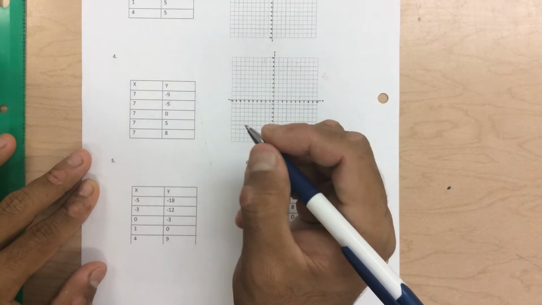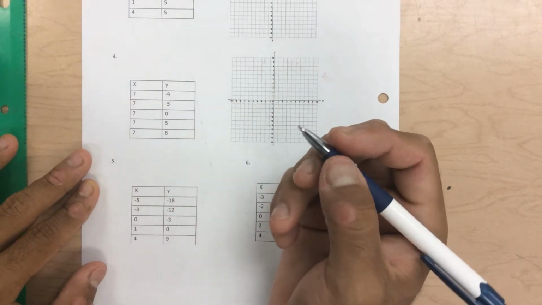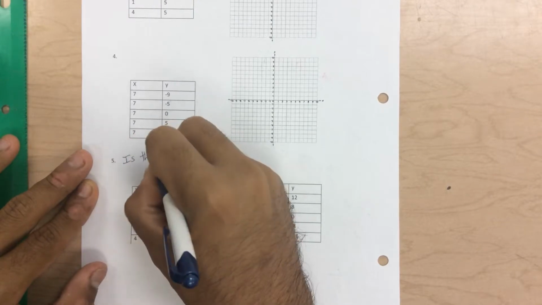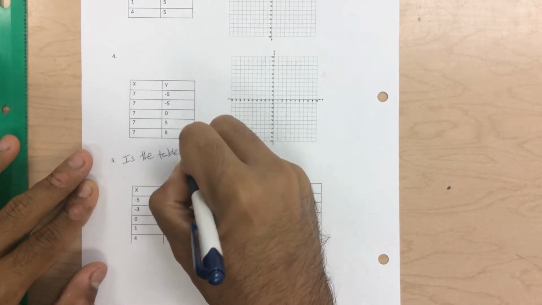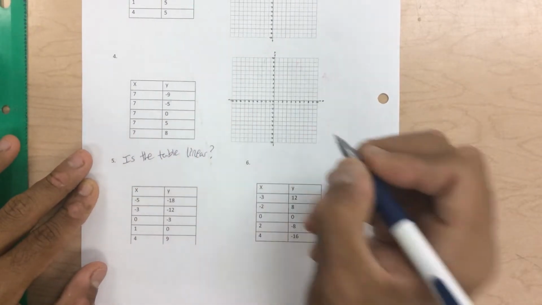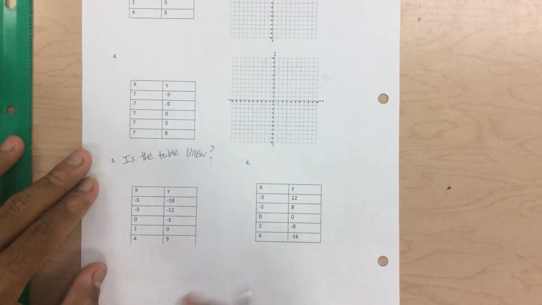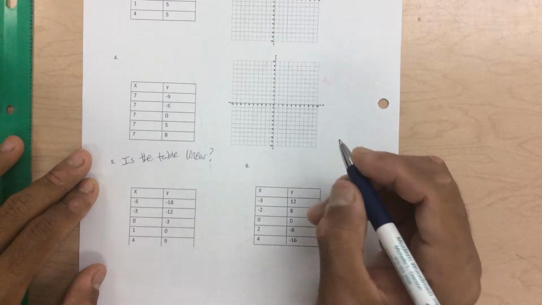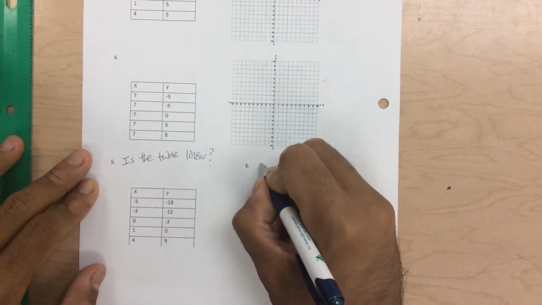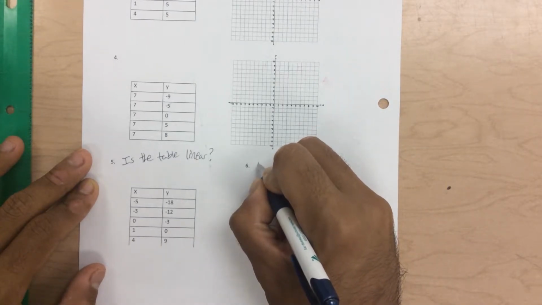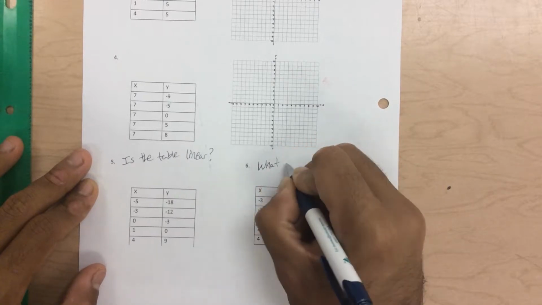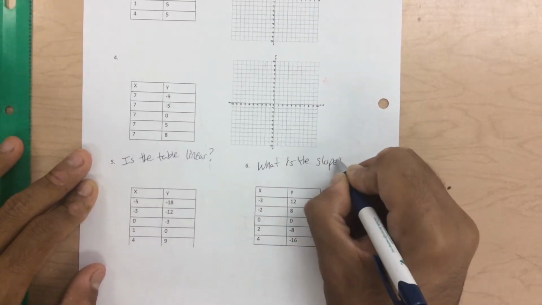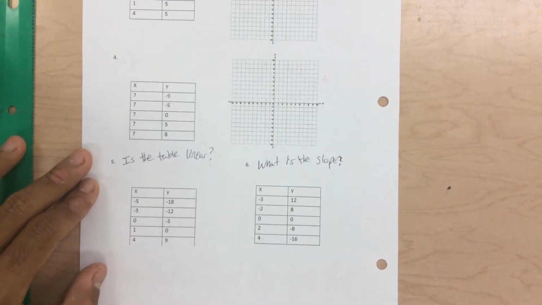Now for number 5, I would like for you to write the following directions. Is the table linear? Okay. So they're asking me, is the table linear? Okay. And for number 6, I want you to write down, what is the slope. Okay. So let's start with number 5.